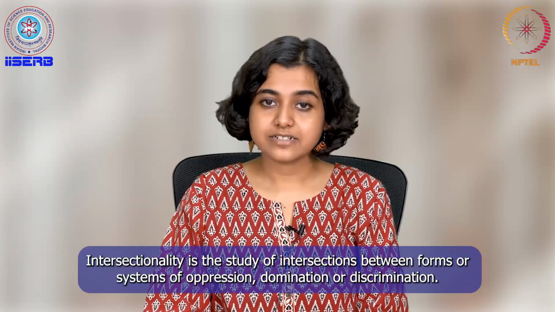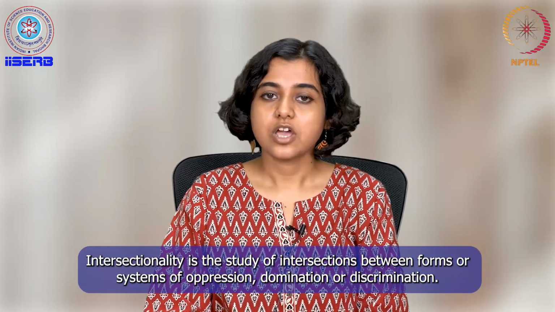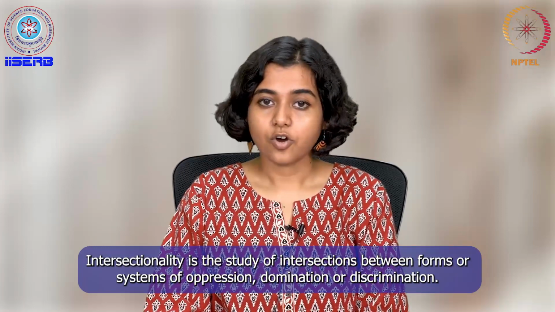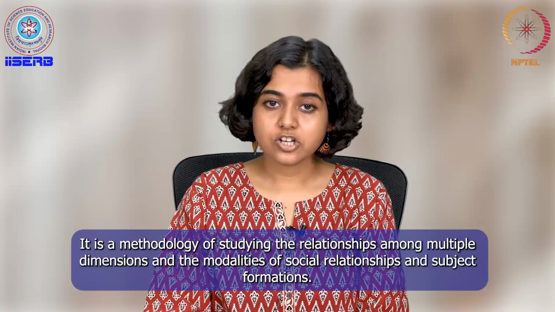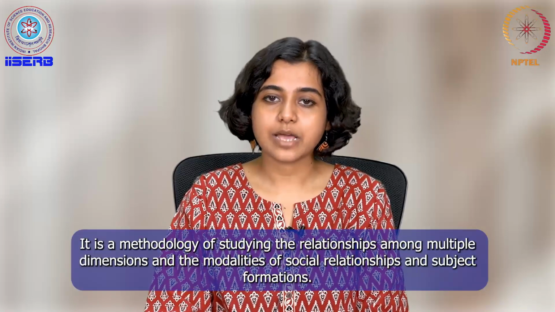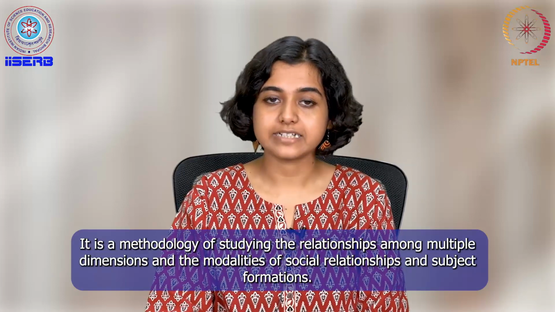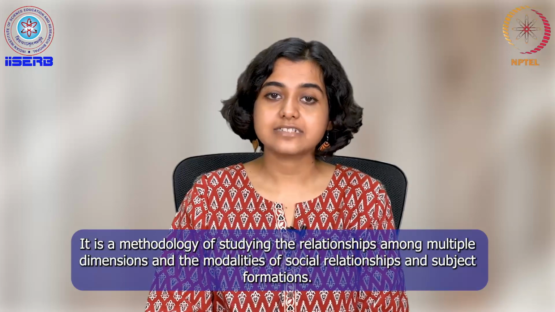You have to remember that this methodology has come to be one of the key methods in contemporary feminist theorization and articulation across the world. Therefore, it is very important for you to know about it. Now, what is intersectionality? Intersectionality is the study of intersections between forms or systems of oppression, domination, or discrimination. It is a methodology of studying the relationships among multiple dimensions and the modalities of social relationships and subject formations.